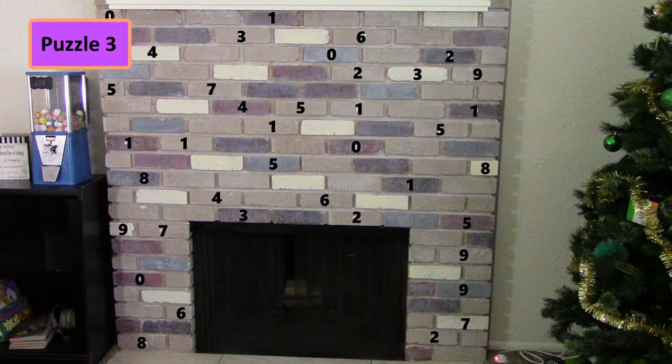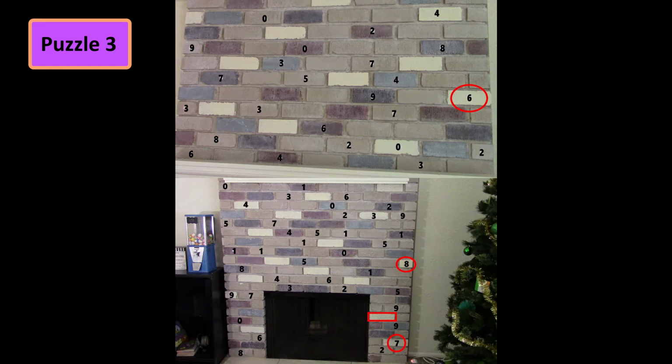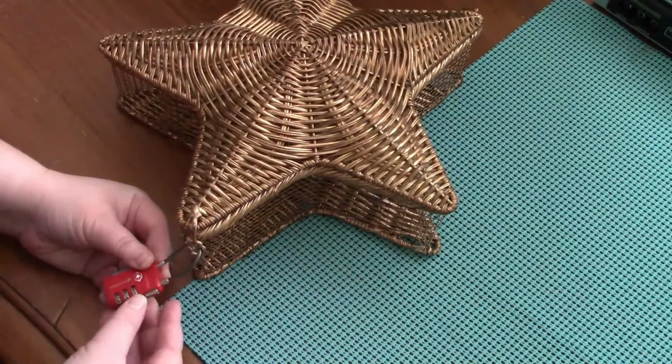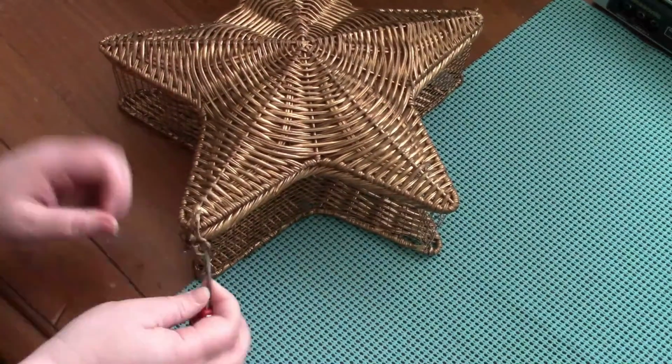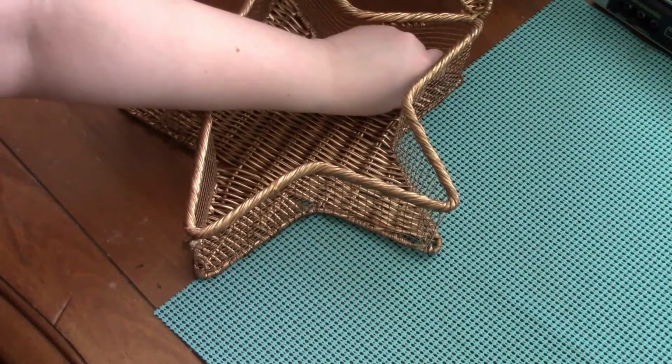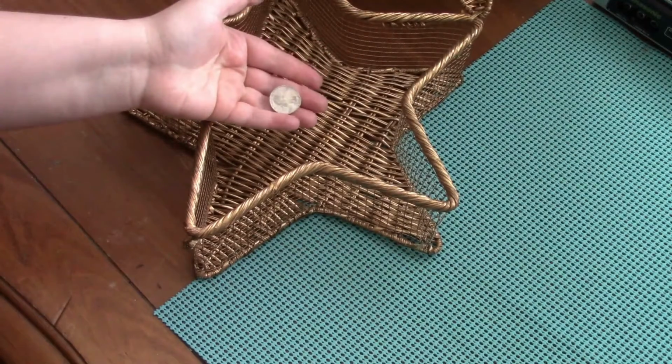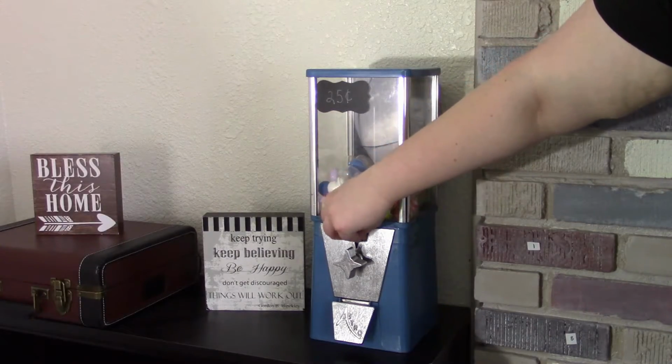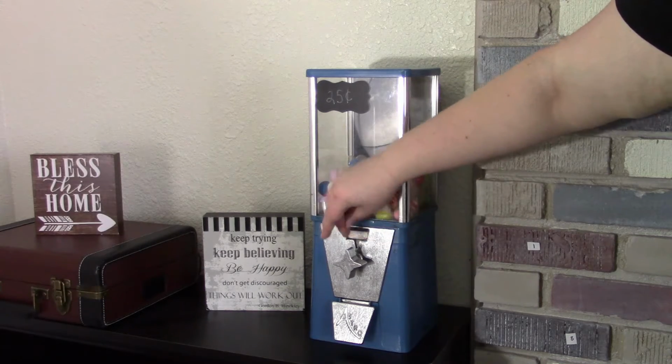Alright, so the answer here: it was pointing to a white brick and it says 3R. So the 3 that are touching the right hand side. If you go down 6, 8, 7. So that is our combination there. And this is the one that has the single quarter. So we know what to do with the quarters. Let's go ahead and see what we get our second go around.